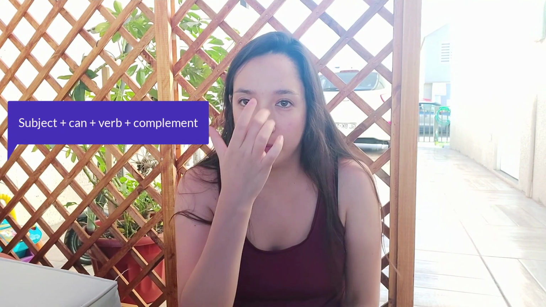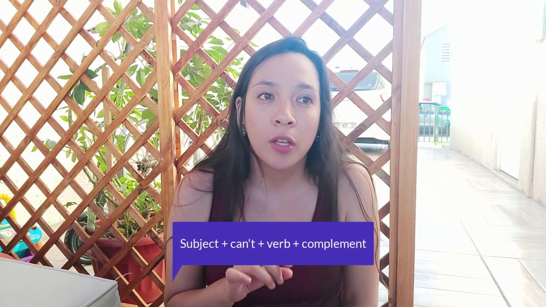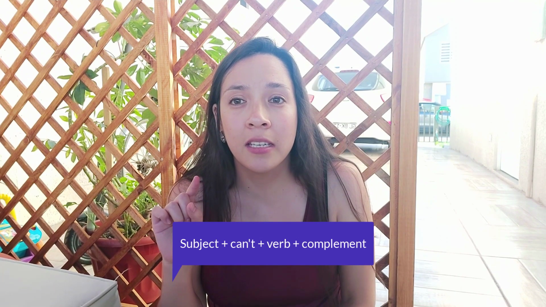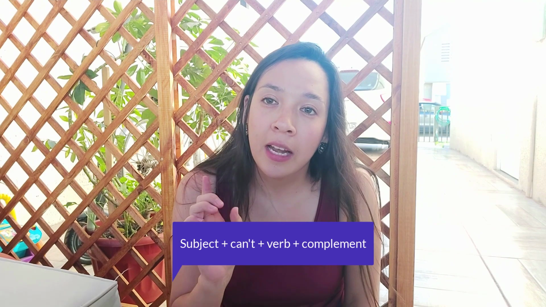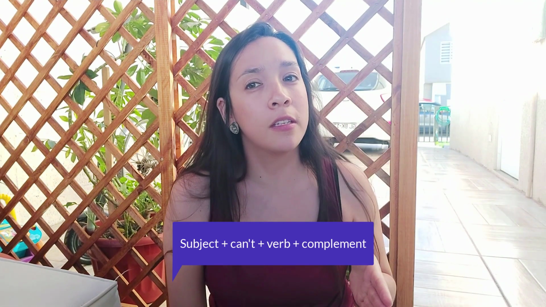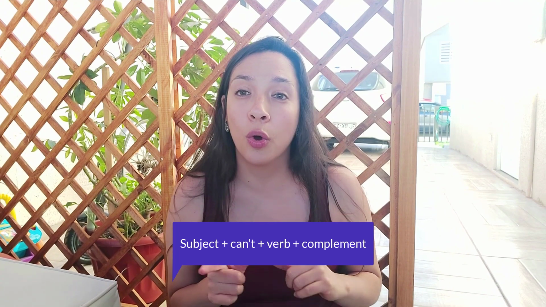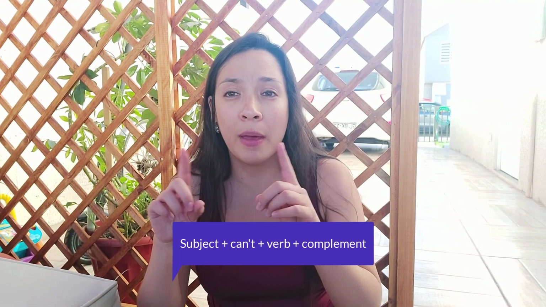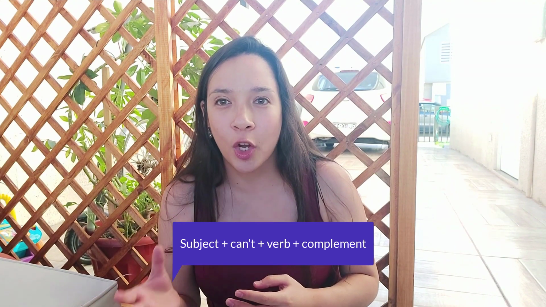So let's see an example. She can jump very high, okay? He can jump very high. And the negative form of the use of this modal verb is very easy too. You have to use can't instead of can. Let's see the structure. Subject first, then can't or cannot, then the main verb, the action, and finally the complement. So the example is, he can't swim very fast. Okay? Great.